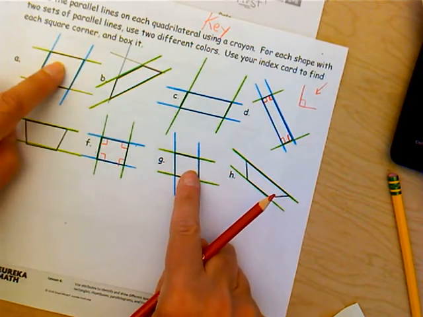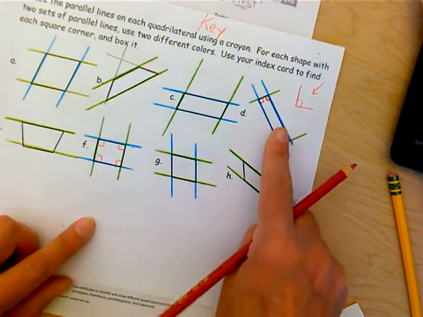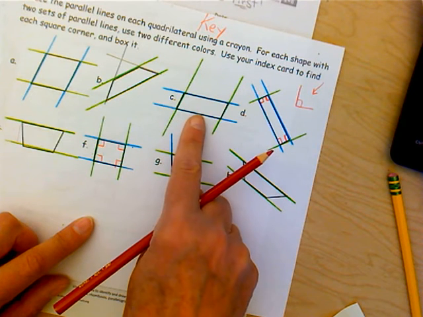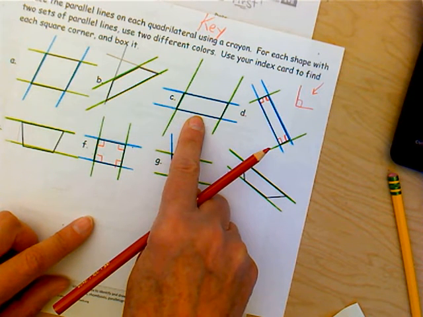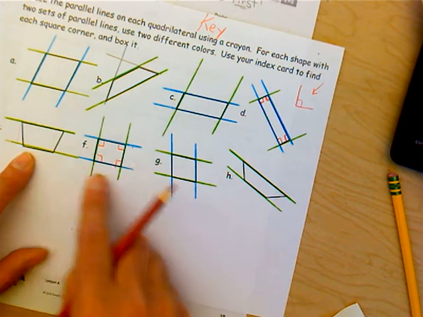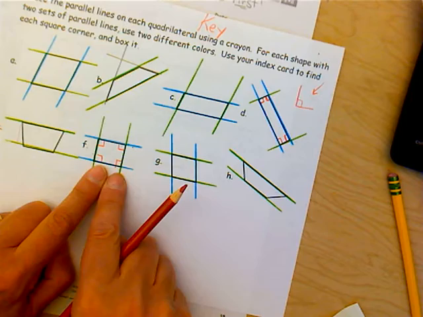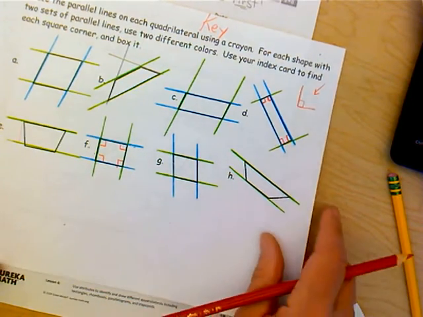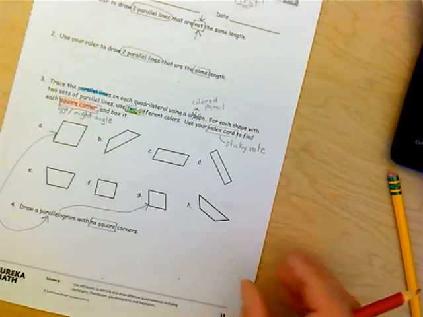So we have two rhombuses, two trapezoids, a rectangle. This would also be a rhombus. Nope, it's not a rhombus. This one is not a rhombus. This is just a parallelogram, a trapezoid, and we determined that this one was a rectangle and not a square. Alrighty, so there we go with that.